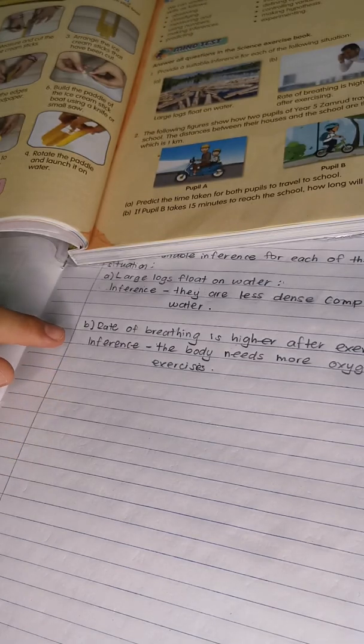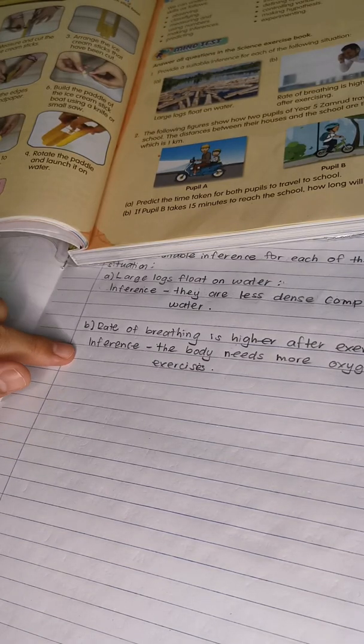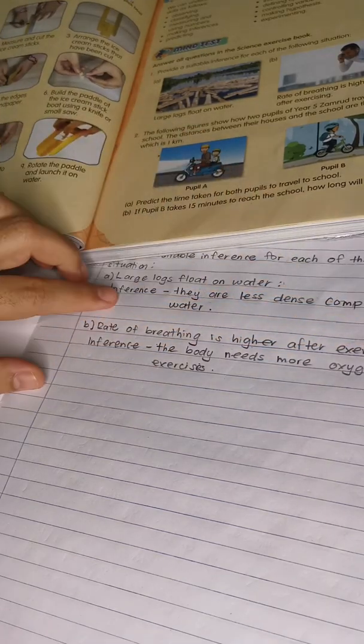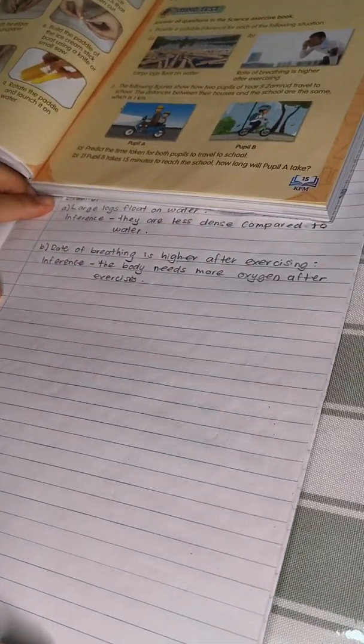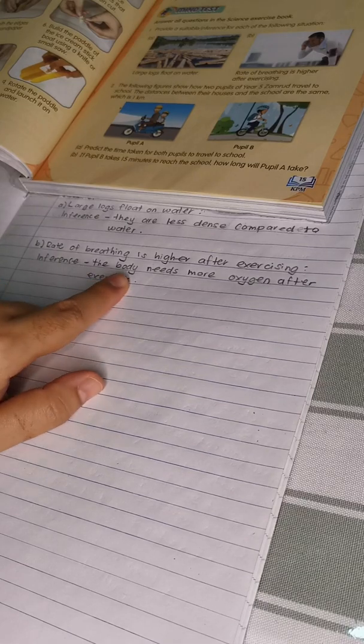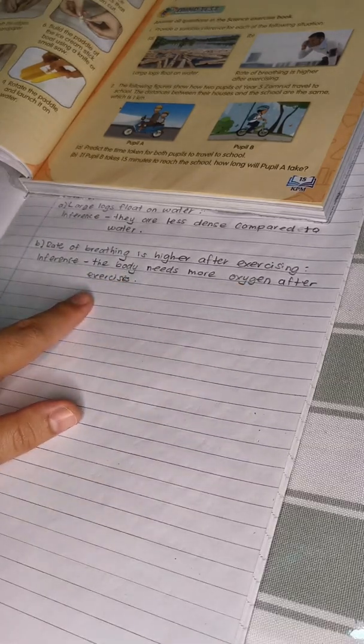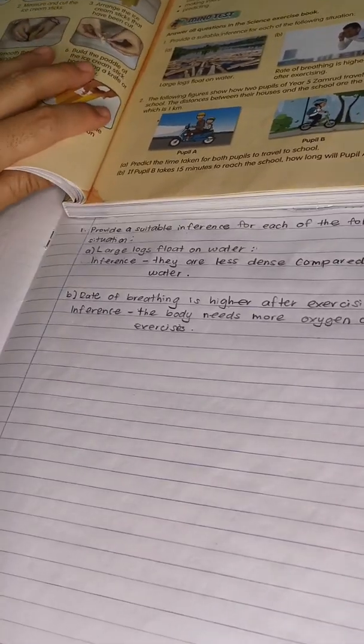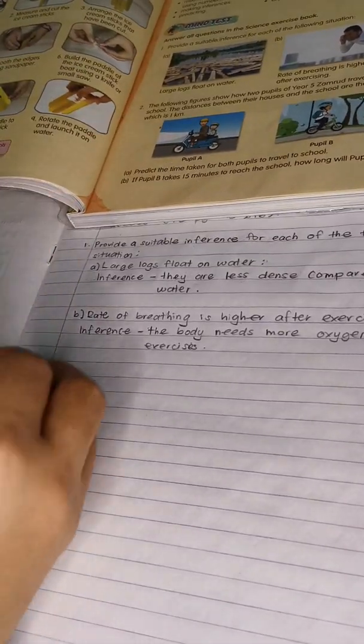I repeat again. For B, the rate of breathing is higher after exercising because the body needs more oxygen after exercise. This is the answer. So, finish for number 1. So we go to number 2.